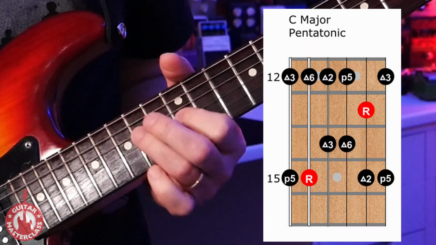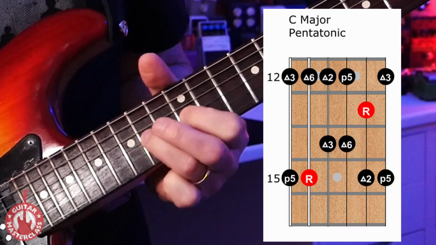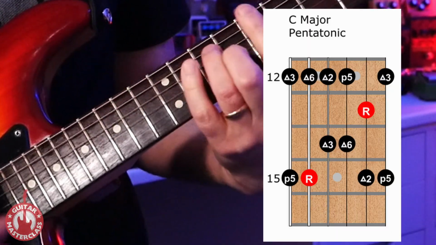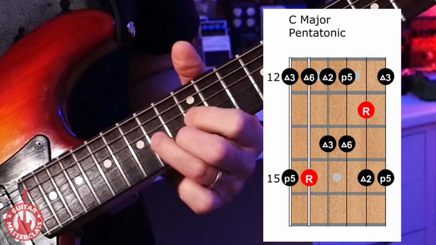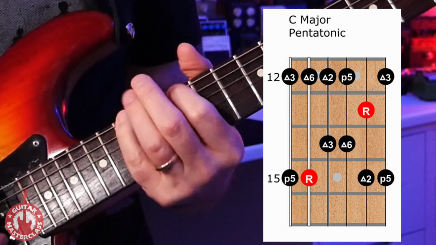But now let's take a look at our major pentatonic. What does that sound like to you? To me, it's got a sweetness to it. It's got a little bit of a soulful sound to it.